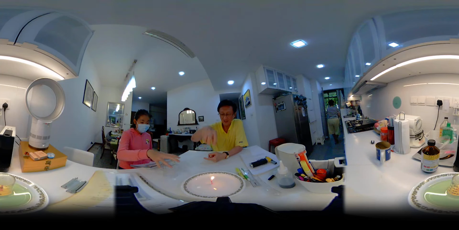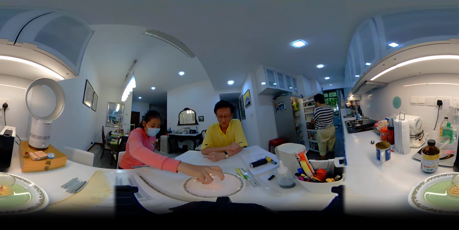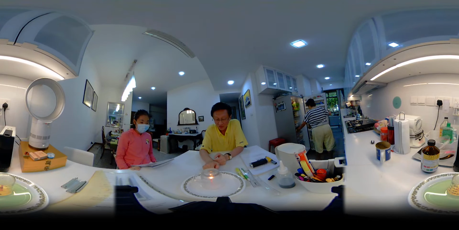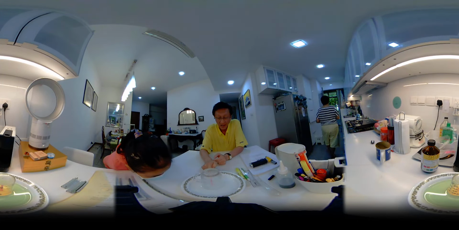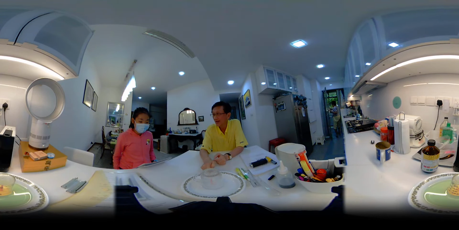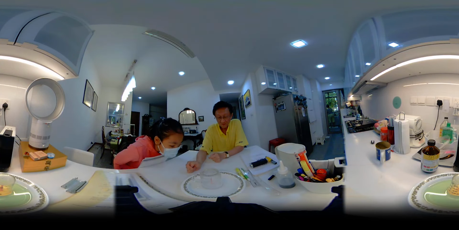Hold like this and then put it there. Good. Can you see right now there is no water inside? And then water comes in. Can you see the water that's inside there? And the flame has gone off.